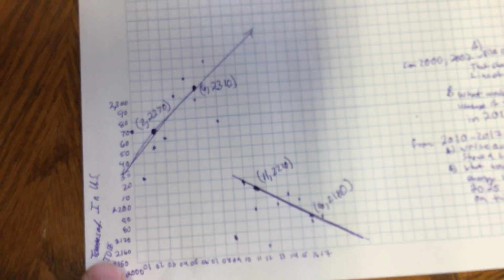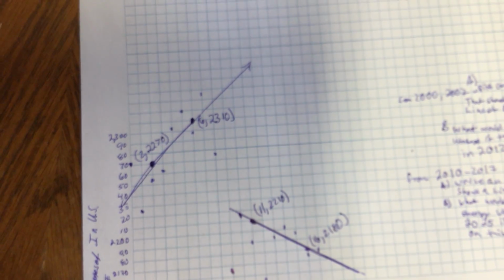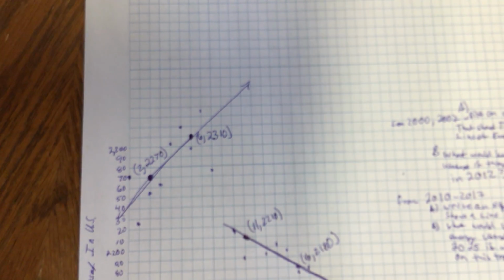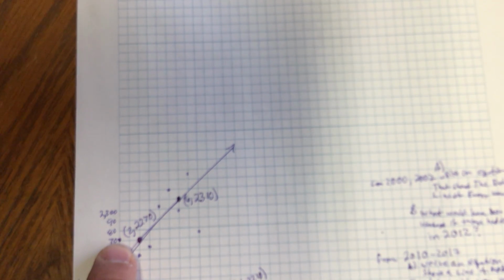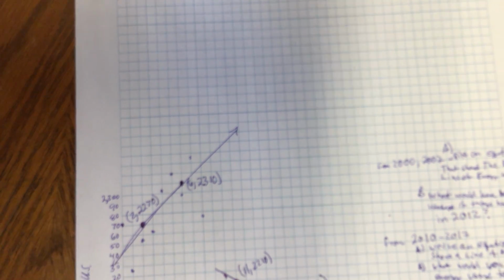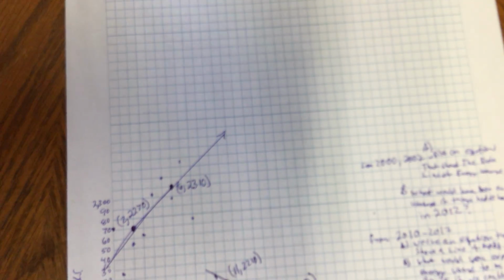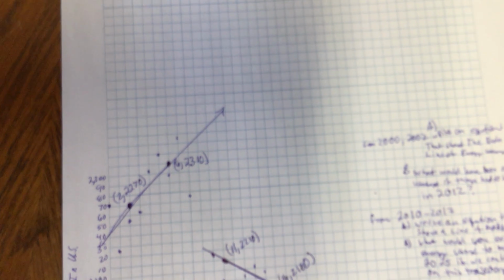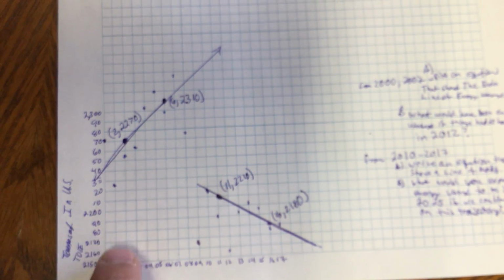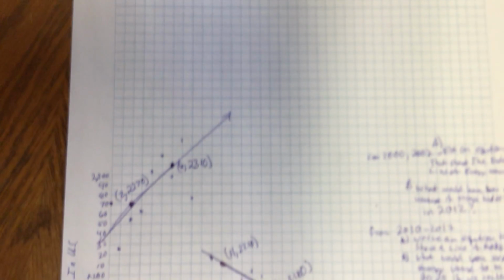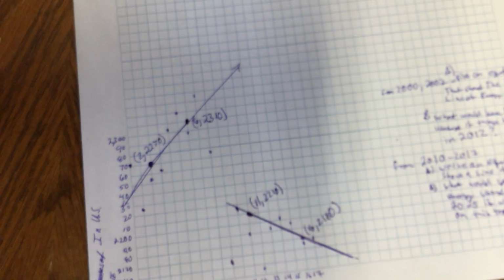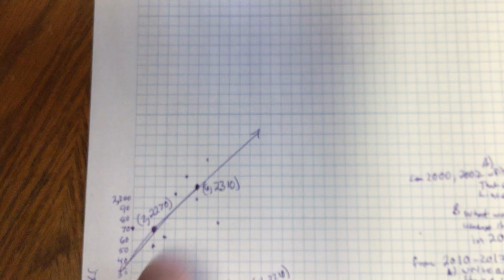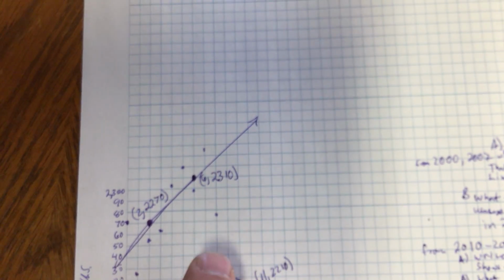So they're measuring it in tones, which, for example, in the year 2000, we used, according to this, 2270 tones of energy in the U.S. In the year 2001, just to show you what the data points mean, we used 2225 tones of energy in the United States. Anyways, I plotted out all of those points exactly off the data.